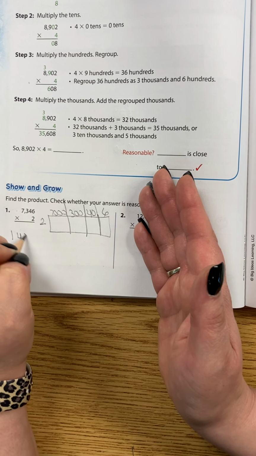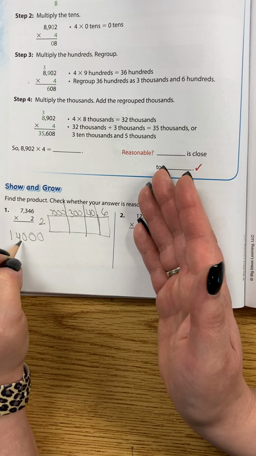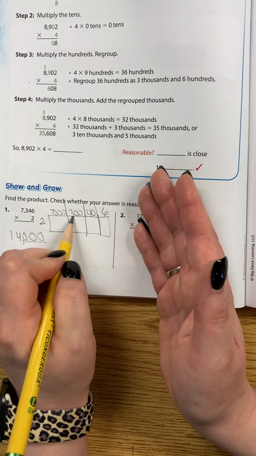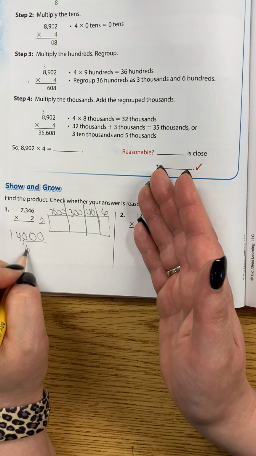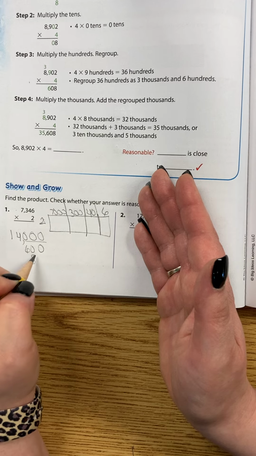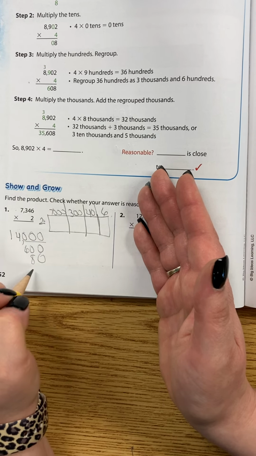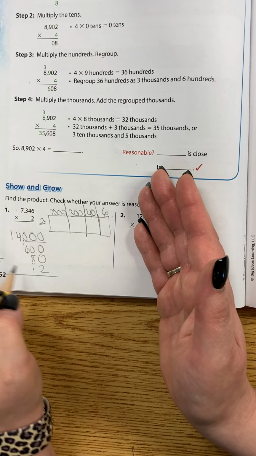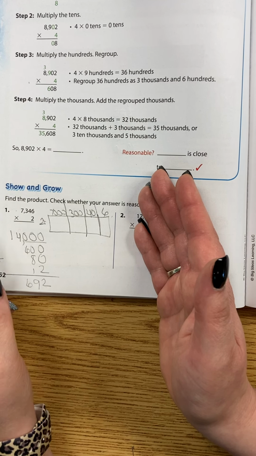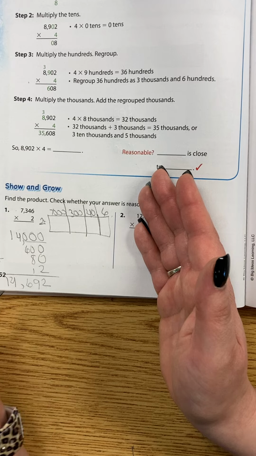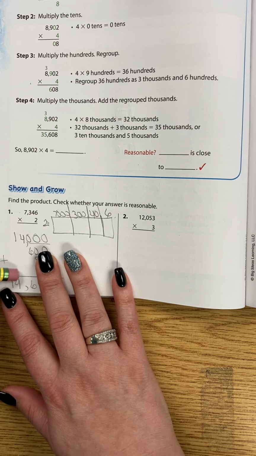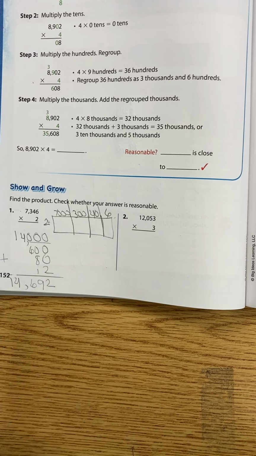So then we have 14,000 because 2 times 7 is 14 and 3 zeros. Then we have 2 times 300, which is 600. Then we have 2 times 40, which is 80. And then 2 times 6, which is 12. Okay, put all that together, see where we end up. Make sure you're neat, you're legible, you're lined up, or you can really get off. And it's 14,692. Okay, so you got to break this number up.